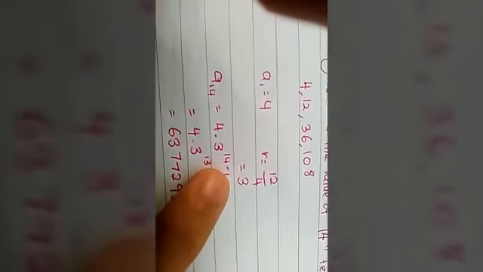So for the formula for An, we put the first term 4, multiplied by 3 to the power of n minus 1, where n is the number of the term that we need to find the value of. So we just plug in the value of each component and we get the value for the 15th term of this geometric sequence.